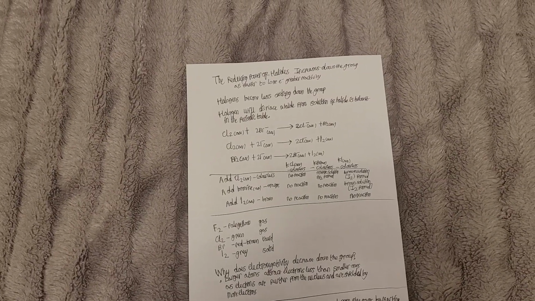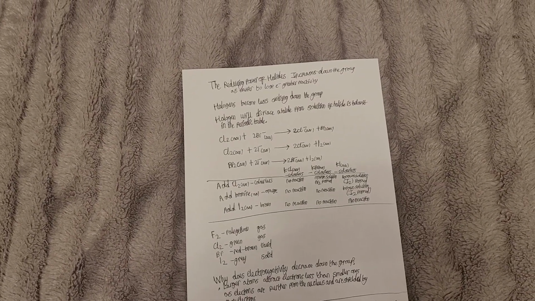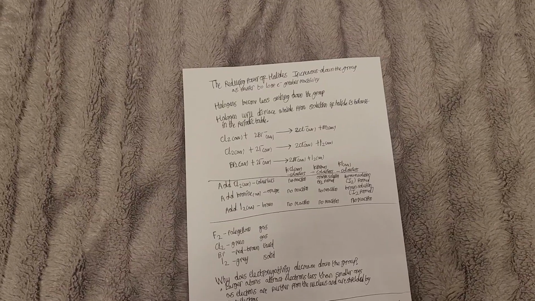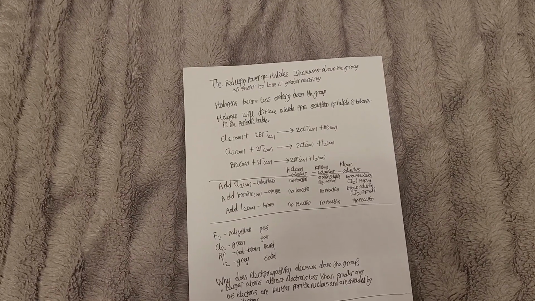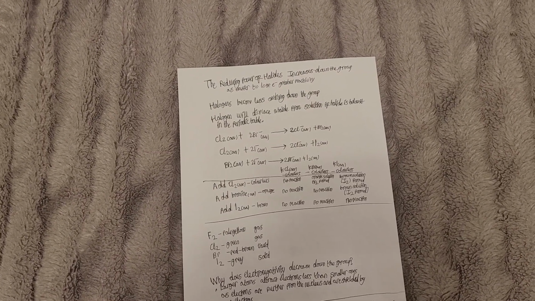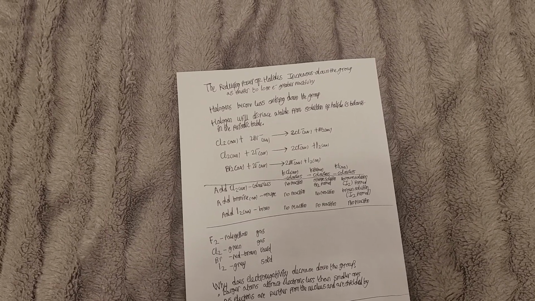F2, fluorine, is pale yellow as a gas. Chlorine is green as a gas. Br2 is red-brown as a liquid, and I2 is grey and is a solid.